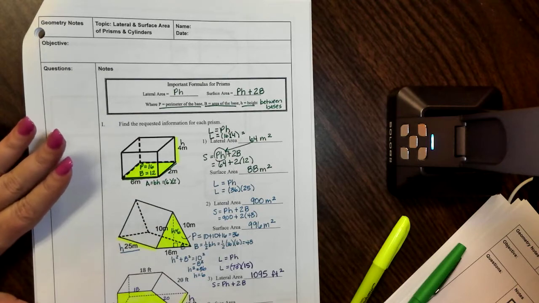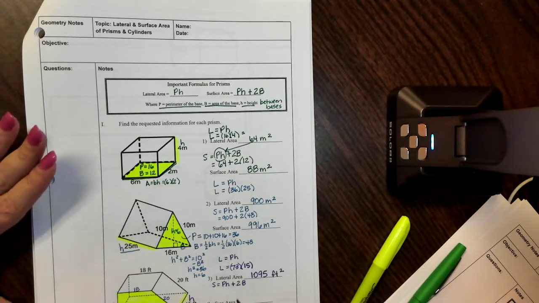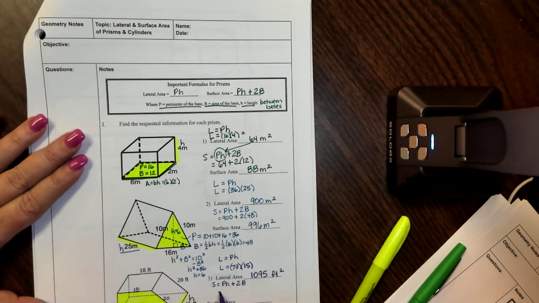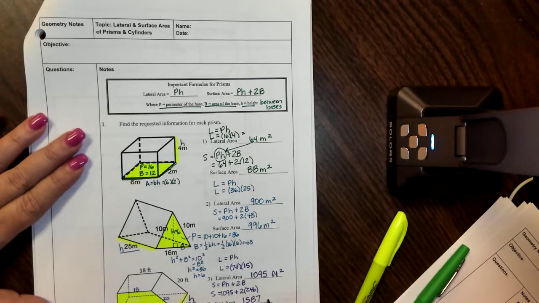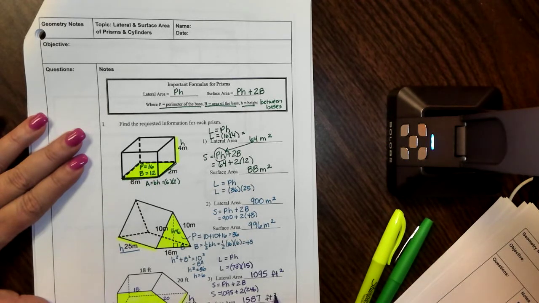Surface area, you take that lateral area, which is your 4 rectangles, so that's 1,095, and you add your 2 bases. The area of my base was 246, okay, and you do 1,095 plus 2 times 246, you get 1,587 feet squared.